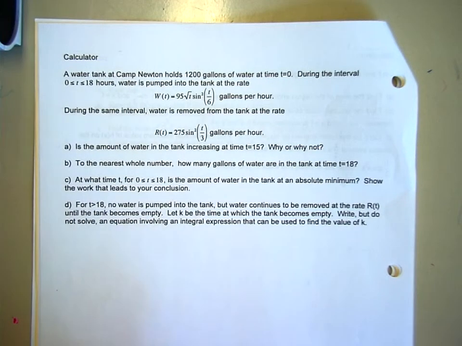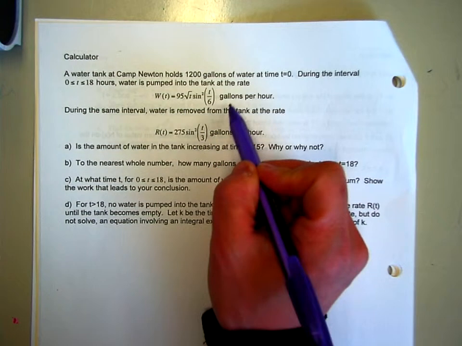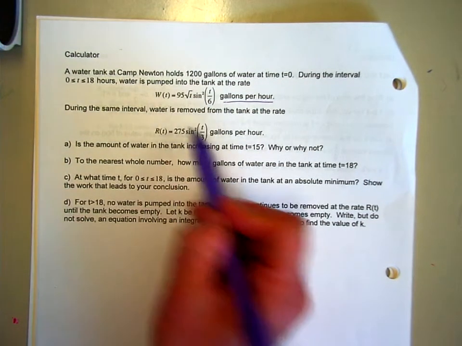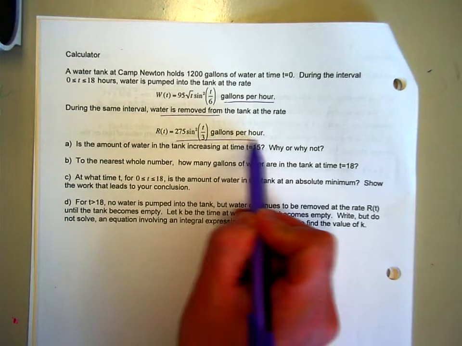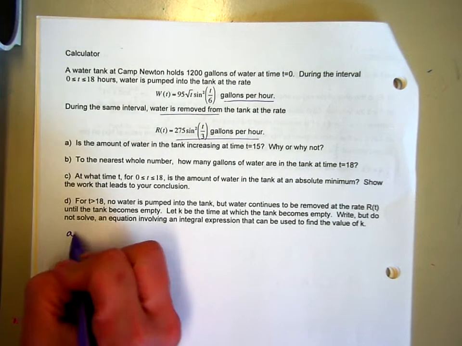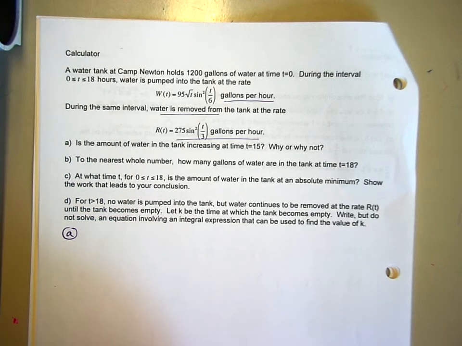Okay, this problem gives you two rates to work with. Again, look at your units: it's gallons per hour. W(t) is the rate pumped into the tank, and the rate at which water is removed is R(t). Part A: is the amount of water in the tank increasing at time t equals 15?